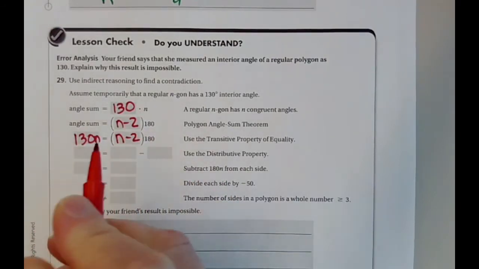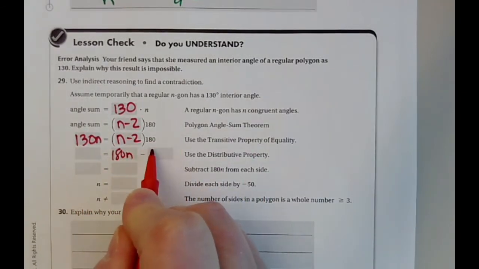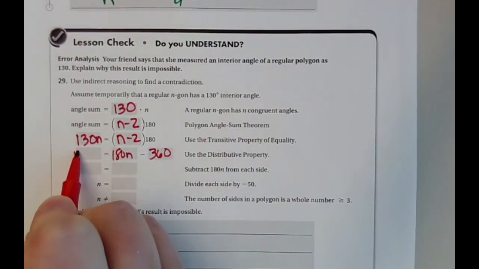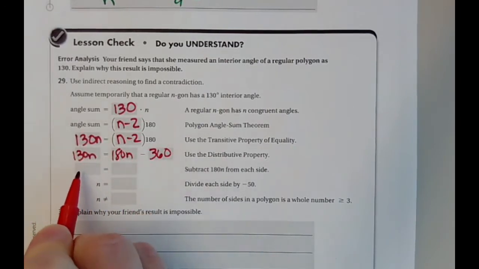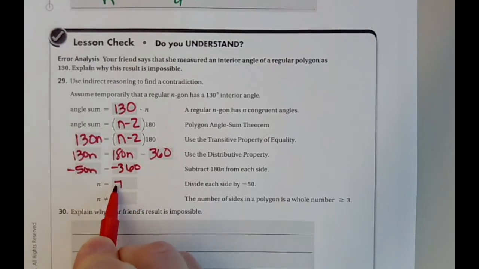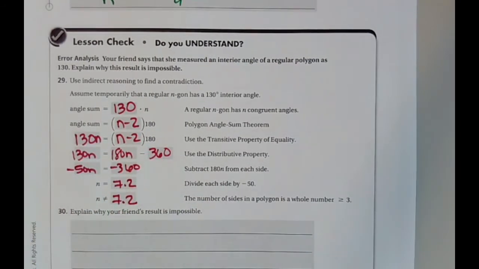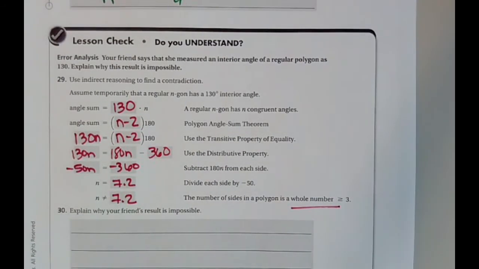So 180n minus 360 equals 130n. So minus 50n is negative 360. So n is 7.2. You cannot have a fraction of a side. The number of sides in a polygon is a whole number that is greater than or equal to 3. So we need to be able to work backwards.